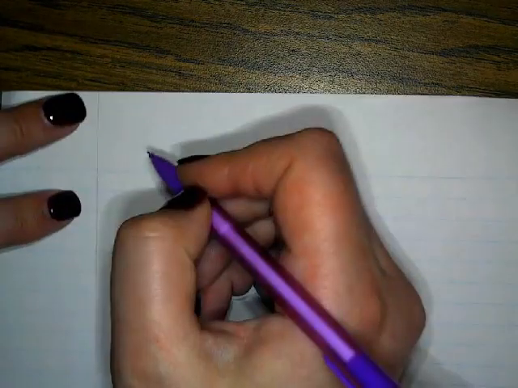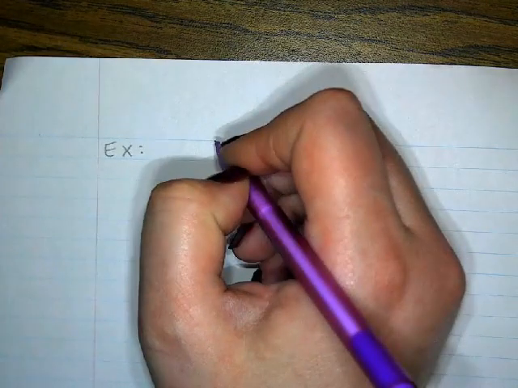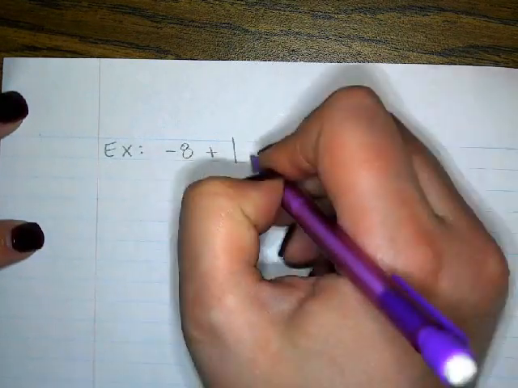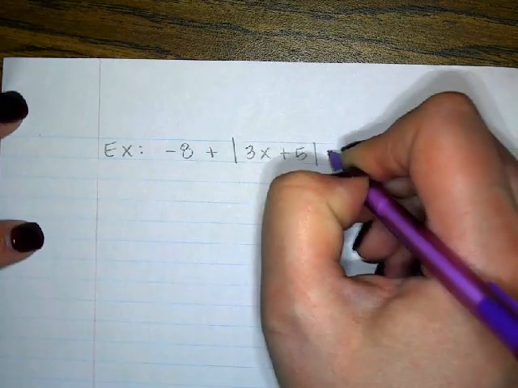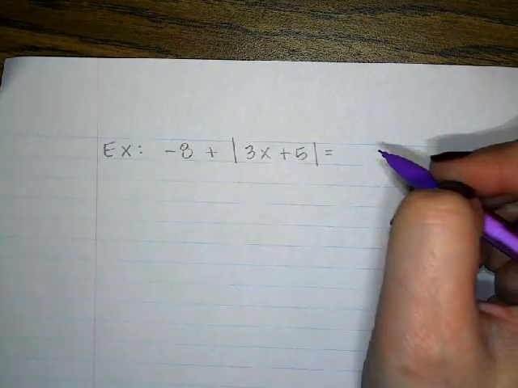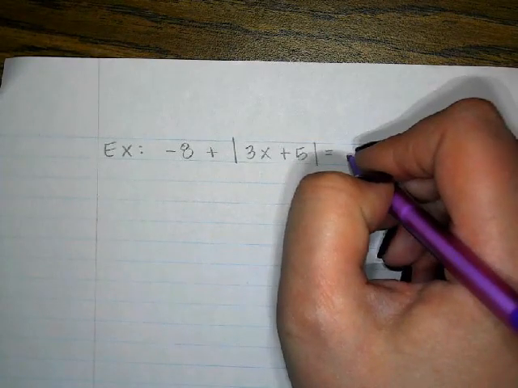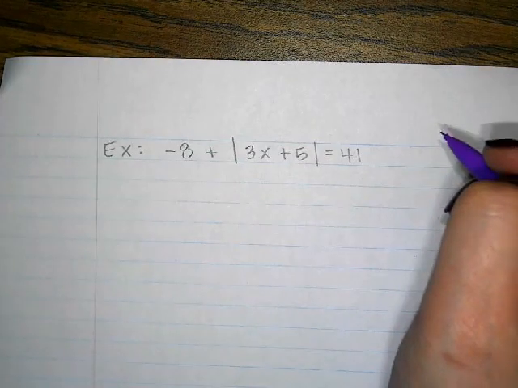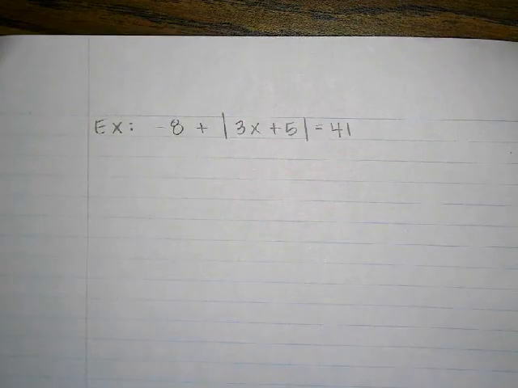We're going to do negative 8 plus the absolute value of 3x plus 5 equals 41. I tried to make it equal a whole number, you guys, but I might have done my mental math wrong. So if it equals a fraction, don't be upset. Okay.